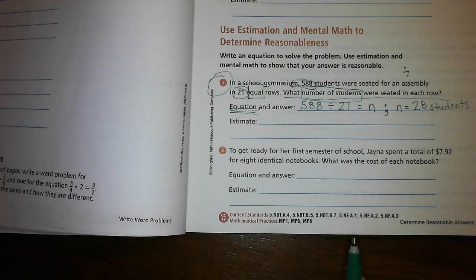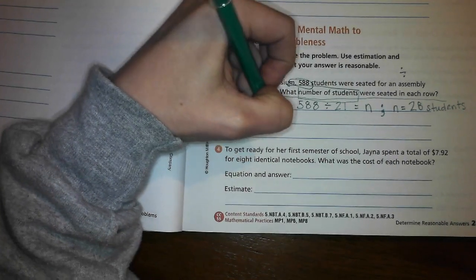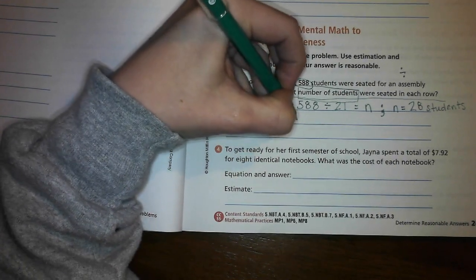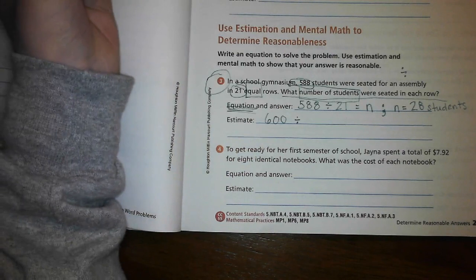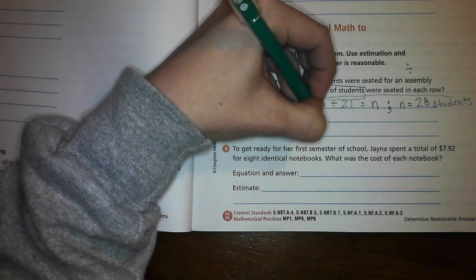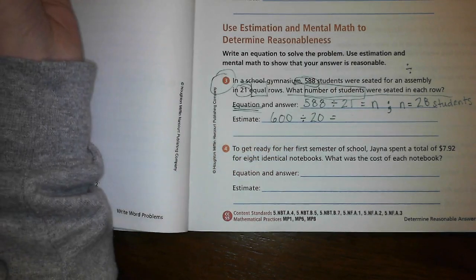So the way we'll use estimation in mental math is we'll say, okay, 588, if I'm rounding that to the nearest hundred, that's basically 600. And if I'm rounding 21, 21 is very, very close to 20. So that's how I estimated.